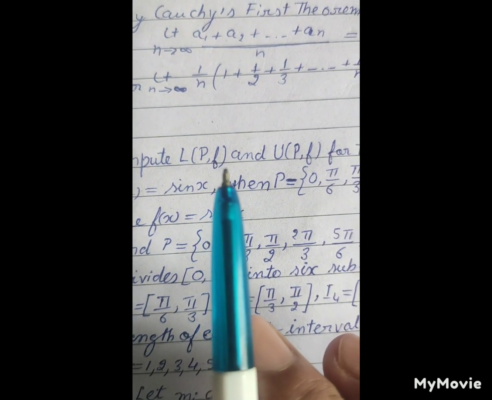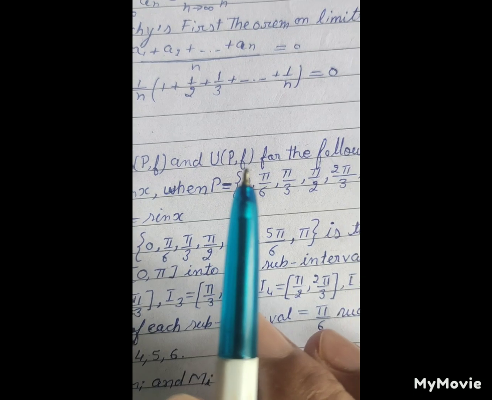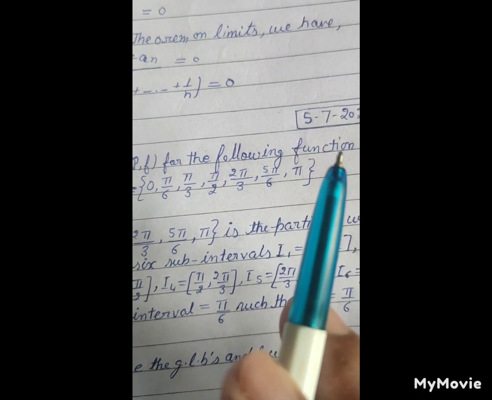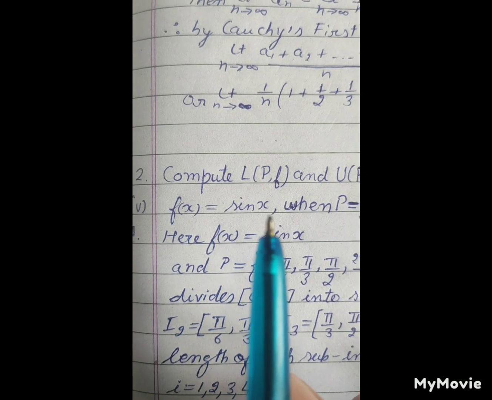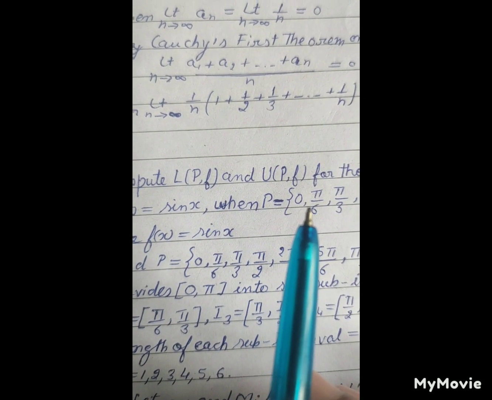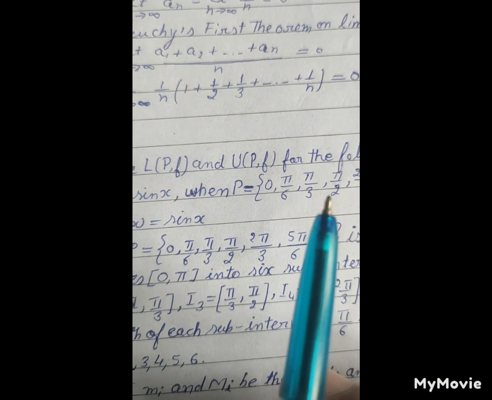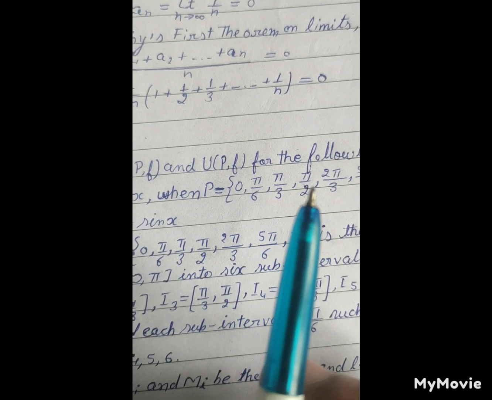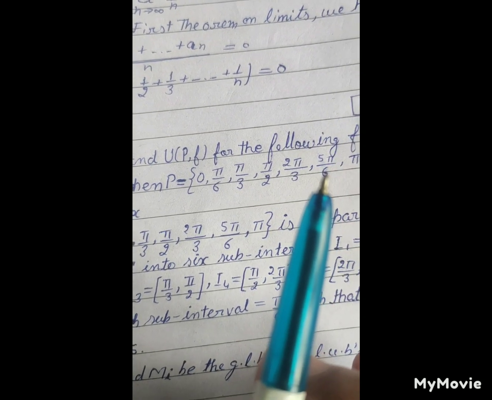Compute the lower bound of partition P of function f and the upper bound of partition P of function f for the following function: f of x equal to sin x, when partition P equals 0, pi upon 6, pi upon 3, pi upon 2, 2 pi upon 3, 5 pi upon 6 and pi.